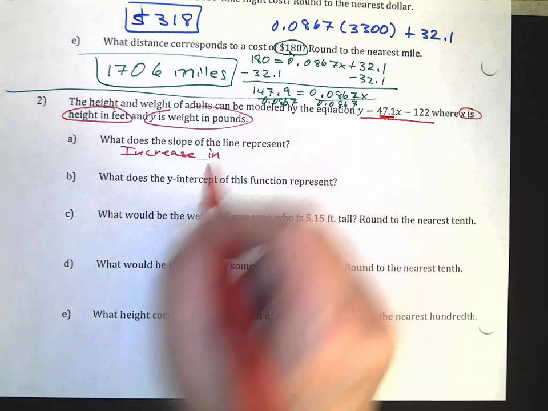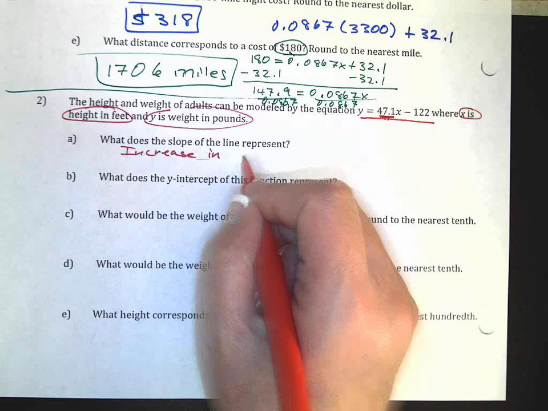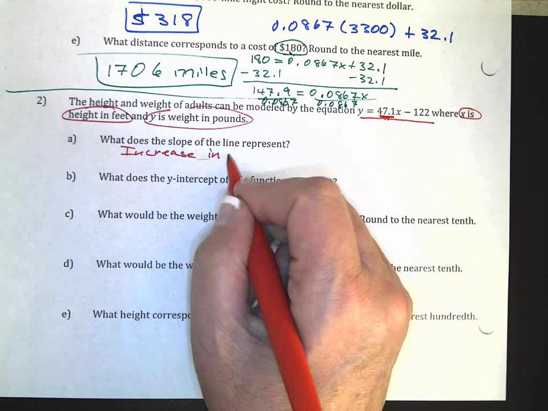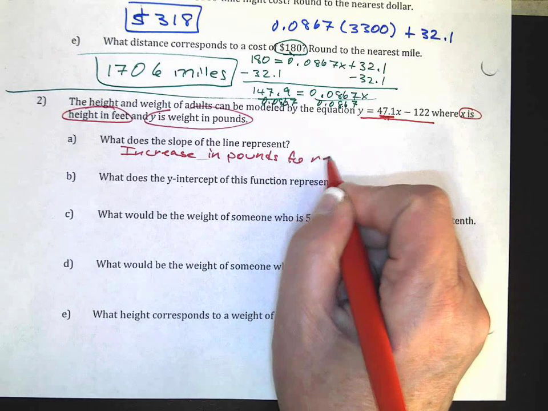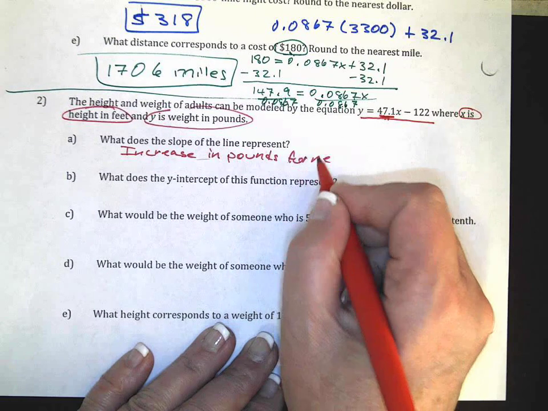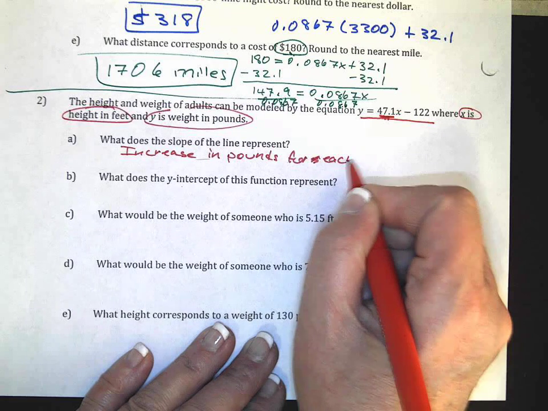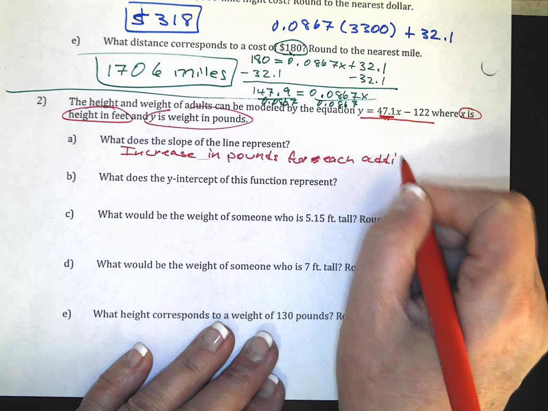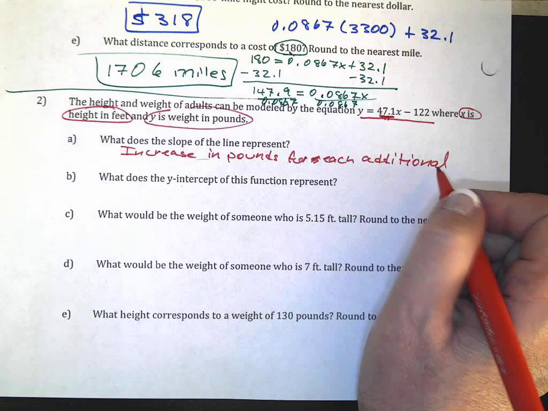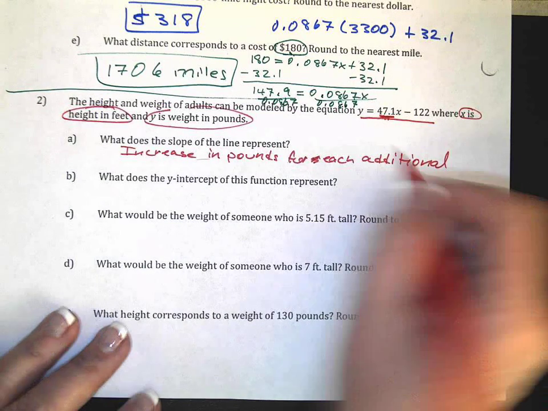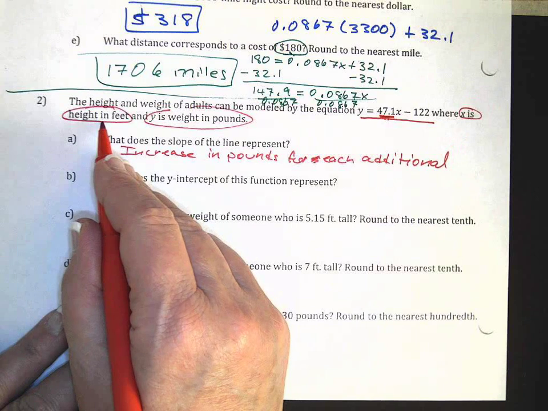It's specifically an increase of 47.1 rise, which would be pounds, for each additional x value, which is foot.